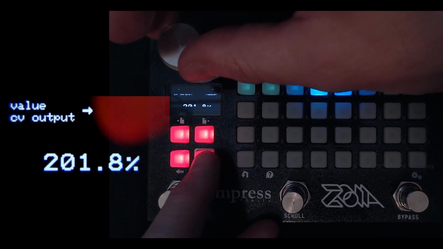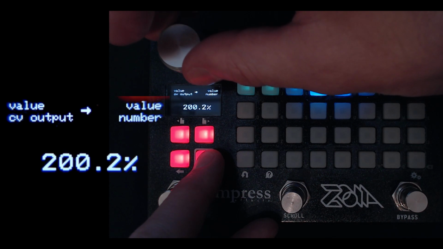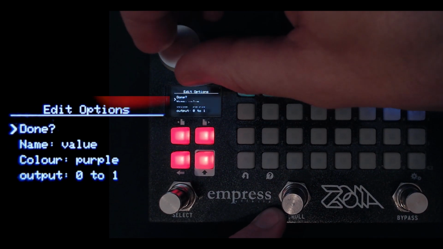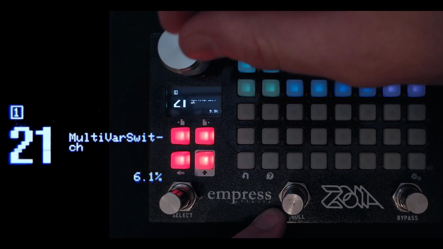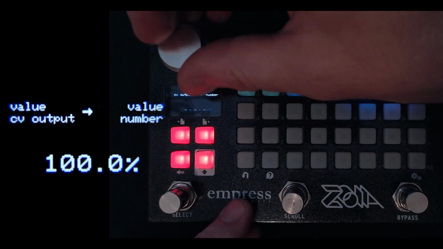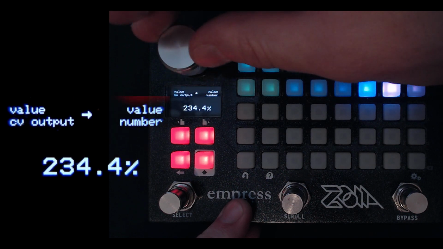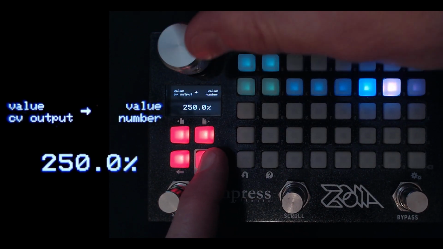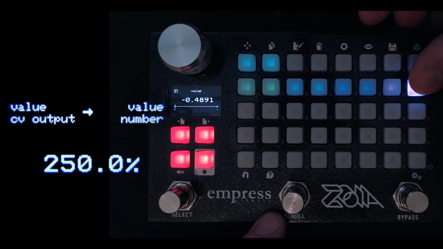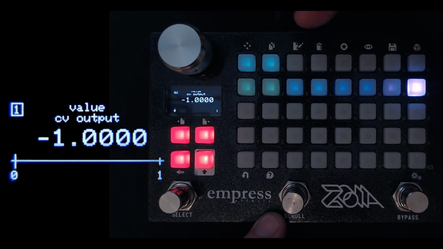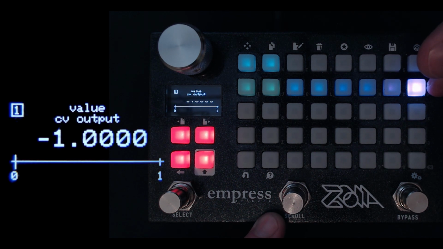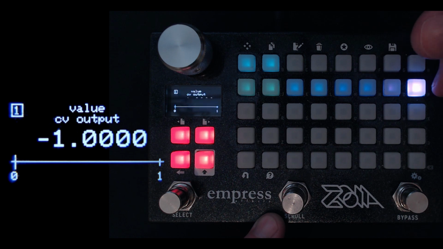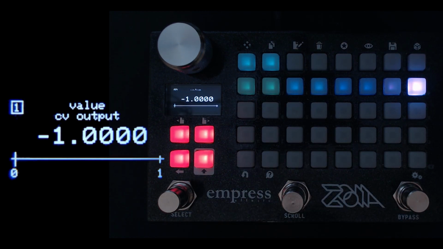I suppose we can round it up this time. So 200.2, and we do one more. Yep, that's fine. And we connect those, and we multiply by 2.5 this time, 250%, like so. And then we should get a value at the end there that is, most of the time, minus 1, and then it suddenly goes up to 1, and that is exactly what we want.